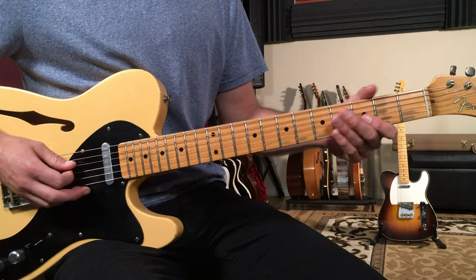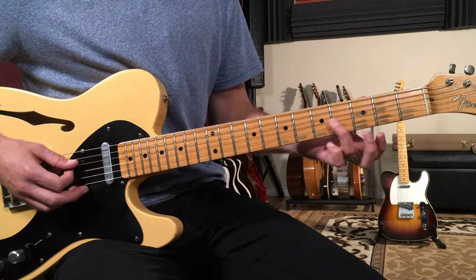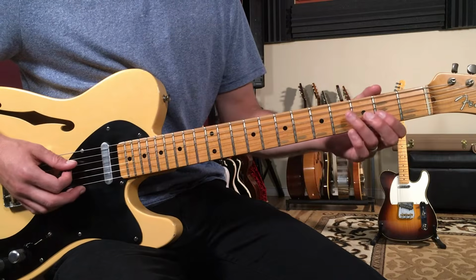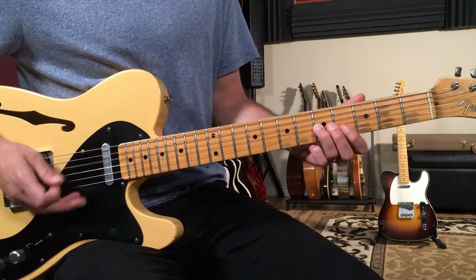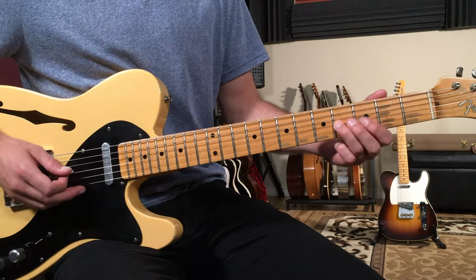Which is just an 8th note pattern, open D and the 2nd fret on the G string. And then we're gonna move up to the 4th fret and then the 5th fret. Then we'll come back down, so it's 2, 4, 5, 4 there.